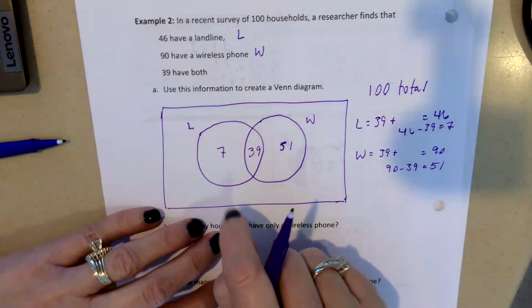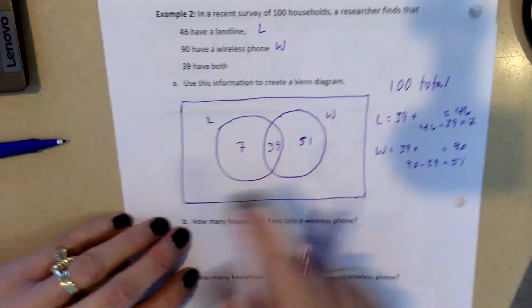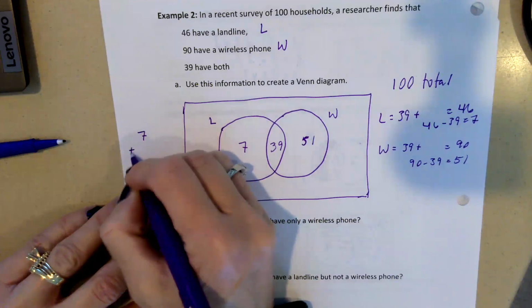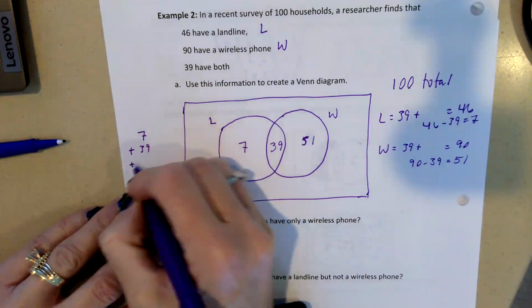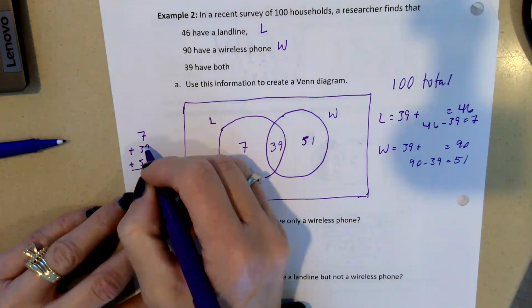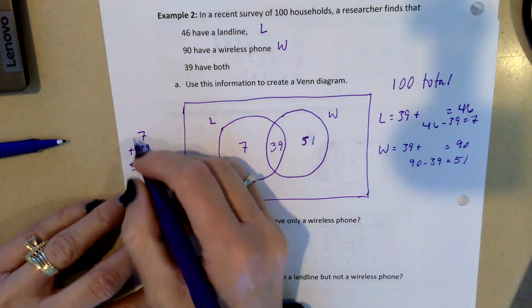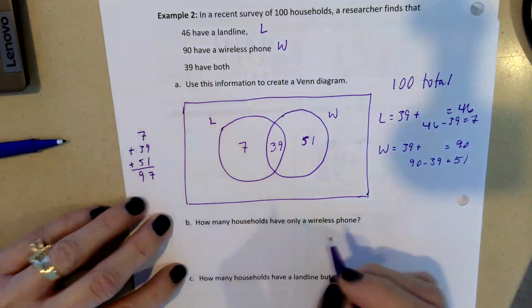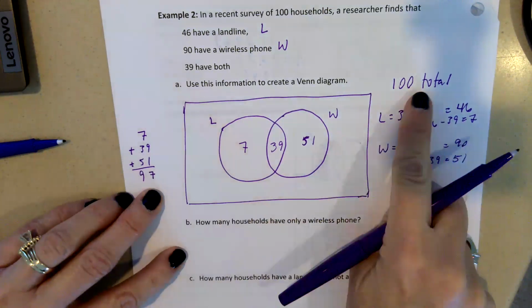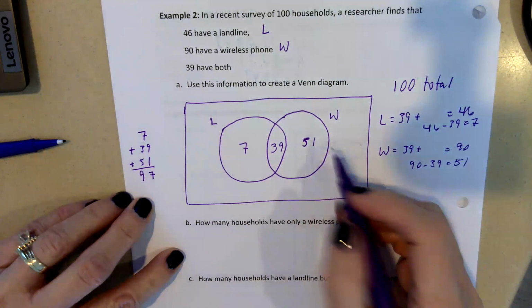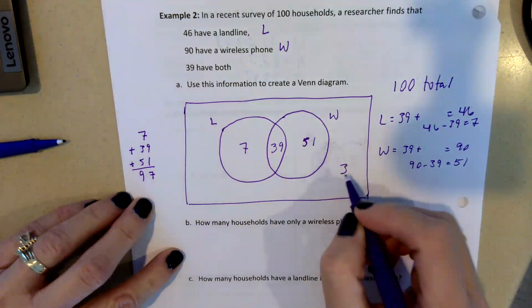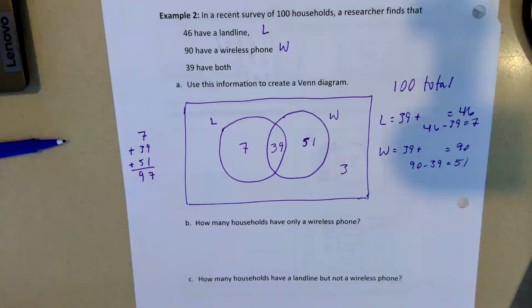And if we add these up, 7 plus 39 plus 51 is 97. So that means 100 minus 97. There must be 3 that don't have either.